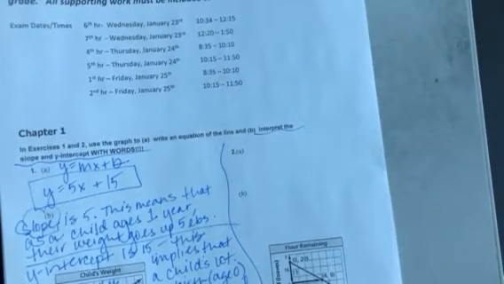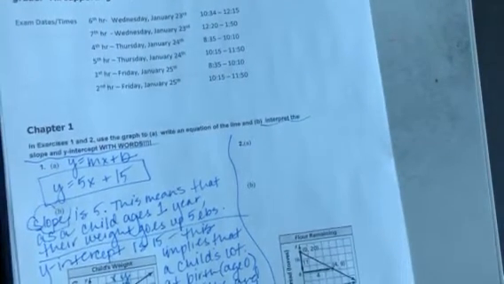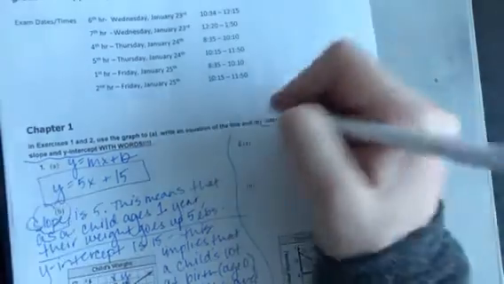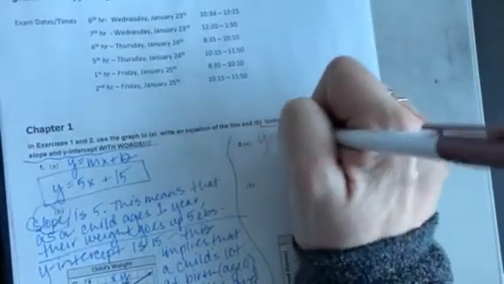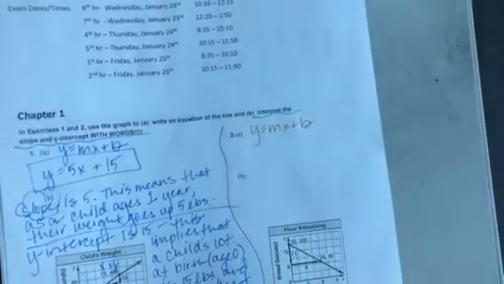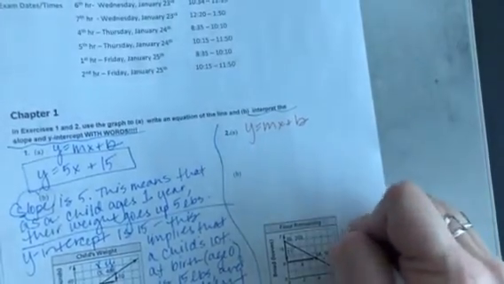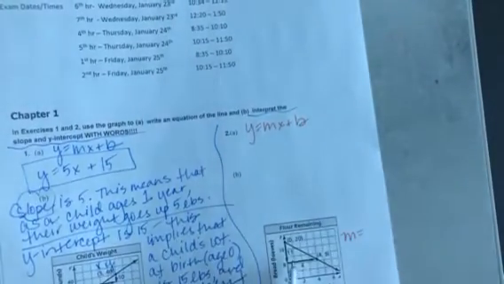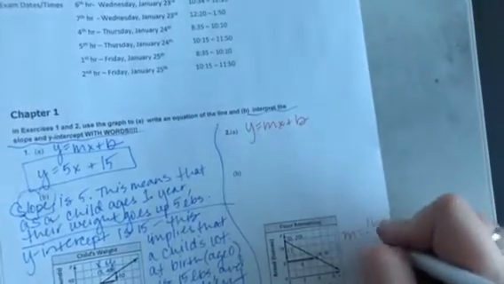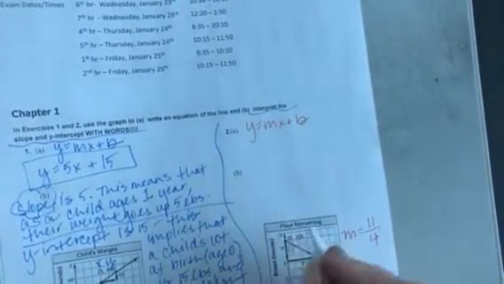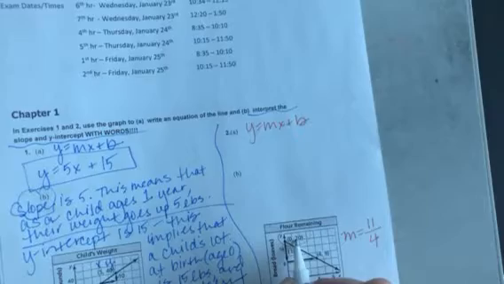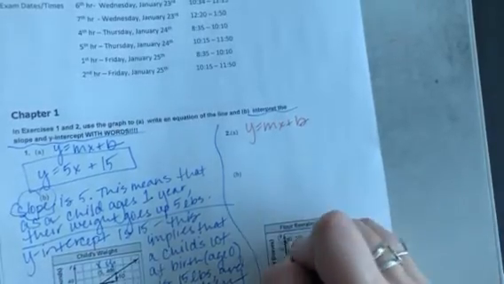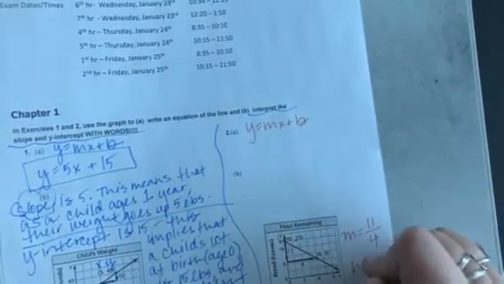In problem number 2, actually, 2 is a little bit easier. When I look at this, for my y equals mx plus b, I have the stuff I need to get the slope. Slope is rise over run, 11 over 4. When I look at this, you guys, the y-intercept is always the y value when x is 0. That is 20. B is 20.